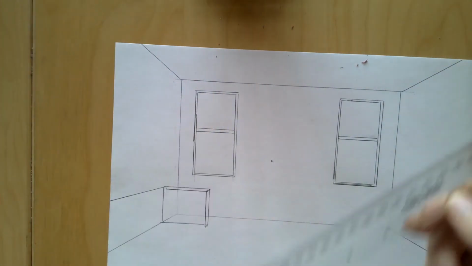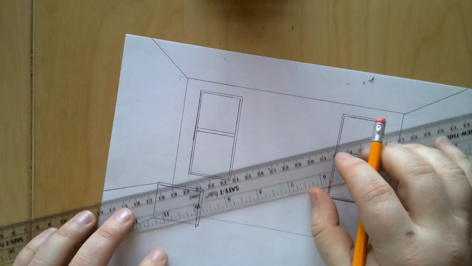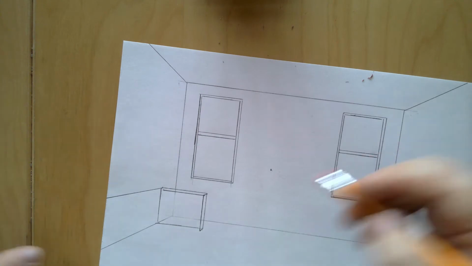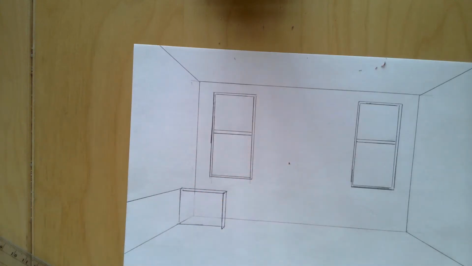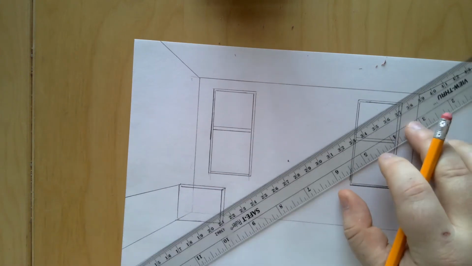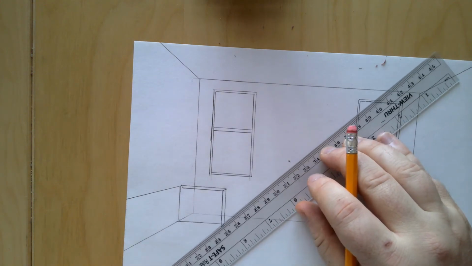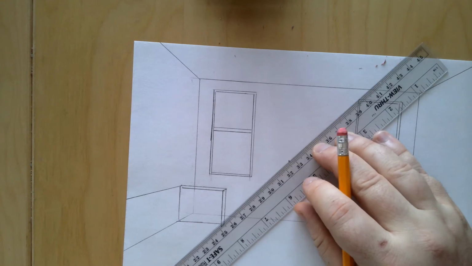So then I've got some couch cushions. And it looks like the couch cushions actually kind of go up and over, so I'll do the couch cushions second here. So for the floor, the bottom of the couch, it matches up with the vanishing point.